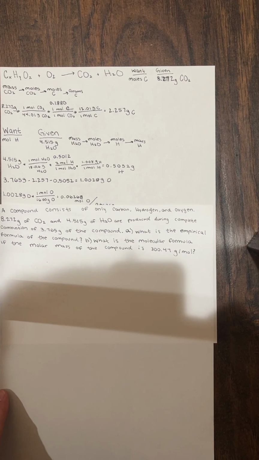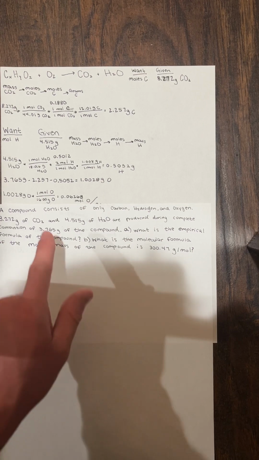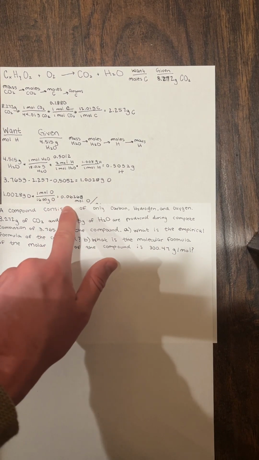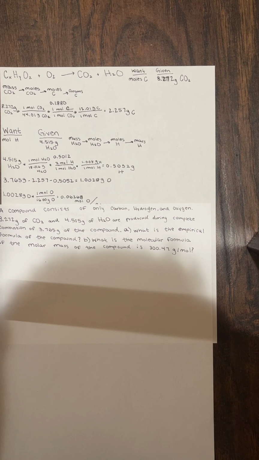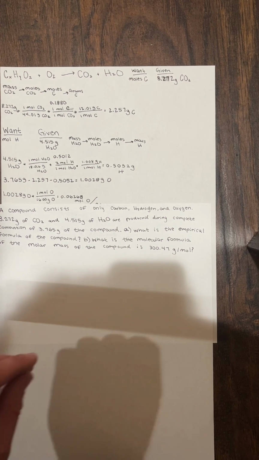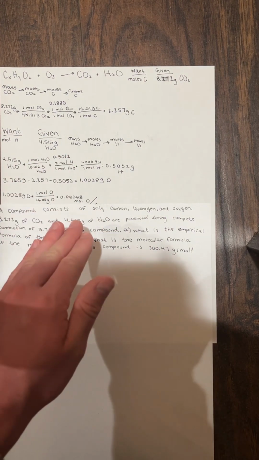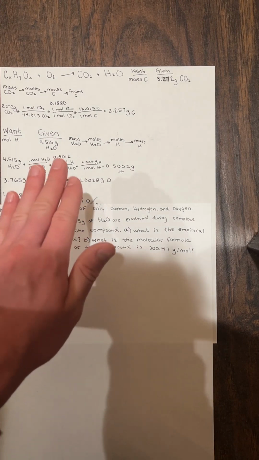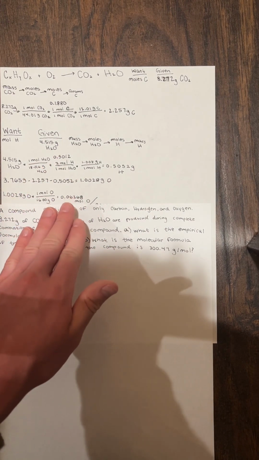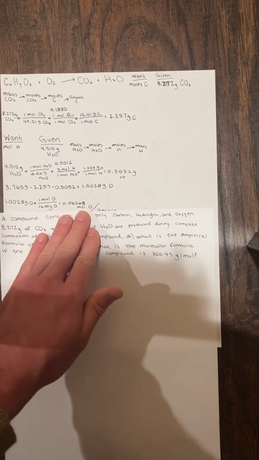Considering we look at the number of moles in each element, we have 0.06268, we have 0.5012, and then we have 0.1880. And we need to take a look at all these numbers and decide which is the smallest. Of course, we can look at it and easily identify this to be the smallest.